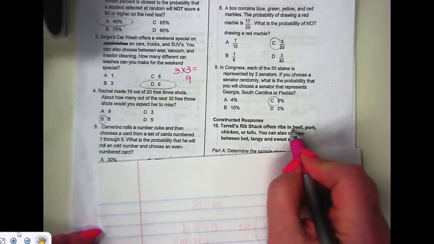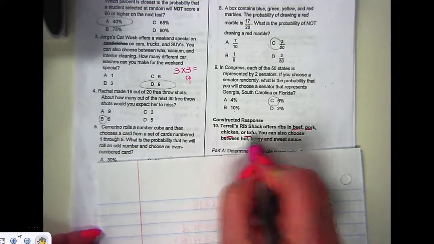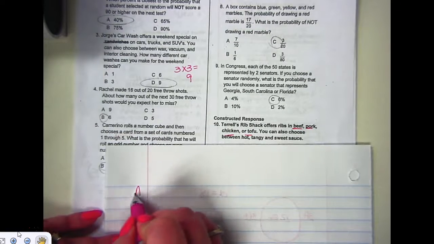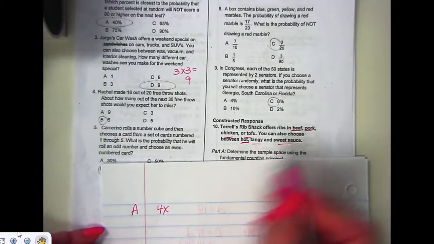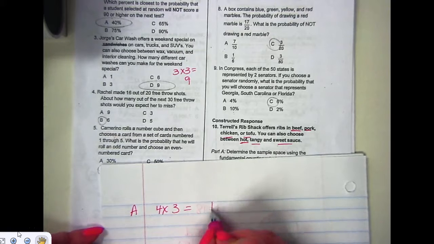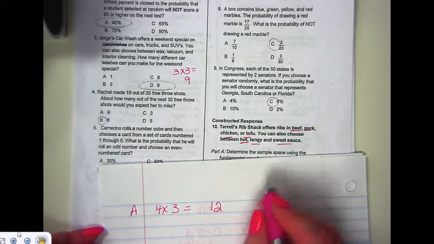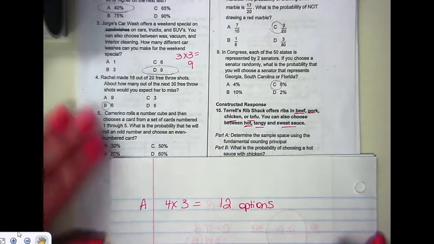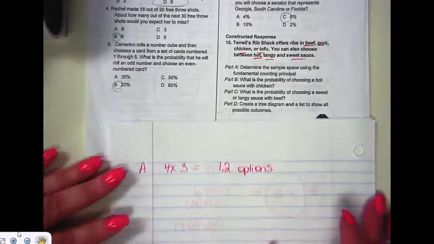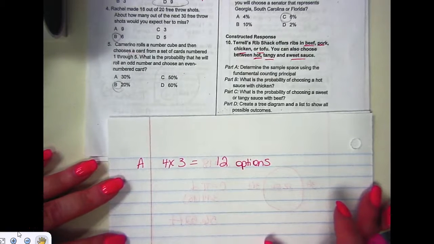Number 6 is C. If you flip it 6 times, you're either going to land on heads or tails 6 times. All right. So, part A, determine the sample space using the fundamental counting principle. So, our choices are beef, pork, chicken, or tofu. So, that's 4 times hot, tangy, or sweet times 3. So, there are 12 options. Part A, fundamental counting principle.